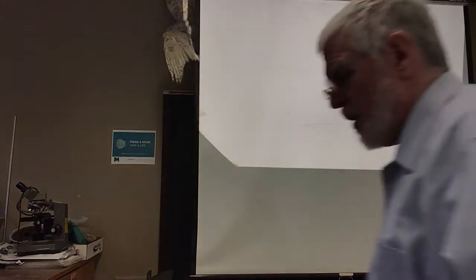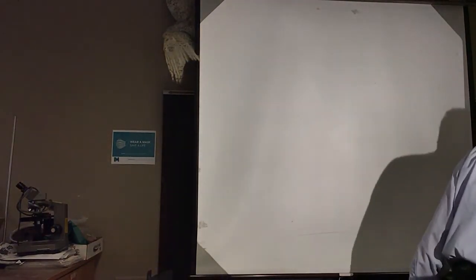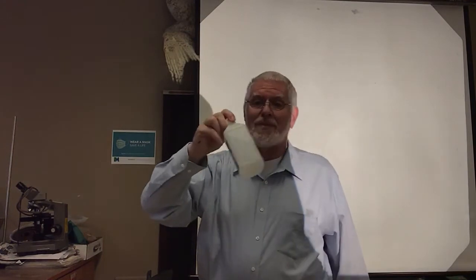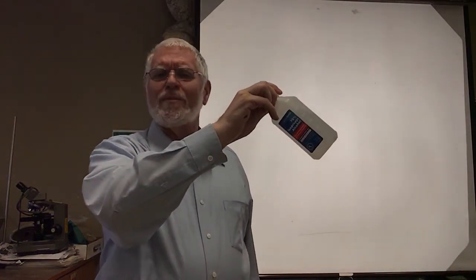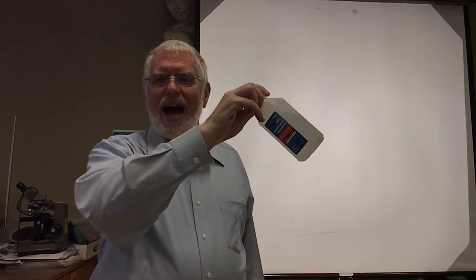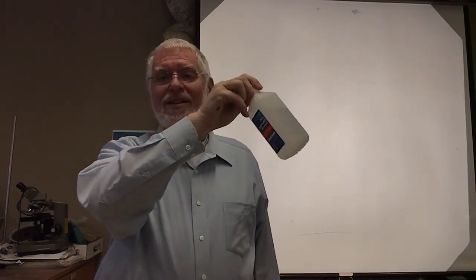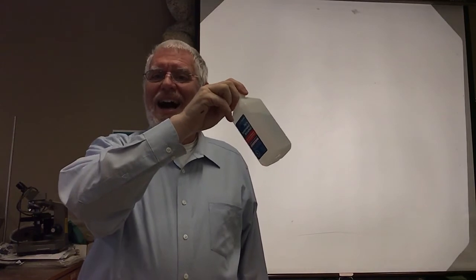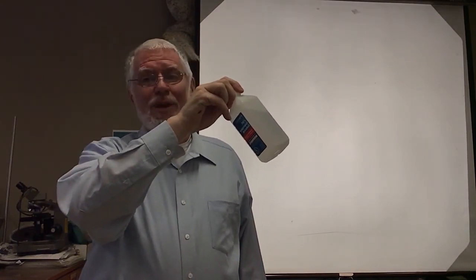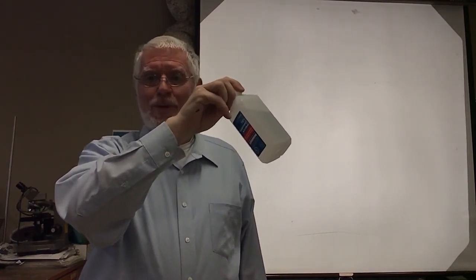If I were to give you a balloon, little balloon, blow this up until it pops. Most of you could do that. If I say, assuming this was empty, stick the balloon in there first and blow it up until it pops. You could blow it up, but once the balloon was in contact with the plastic bottle, unless you've got extremely strong lungs, you're not getting that balloon to pop.